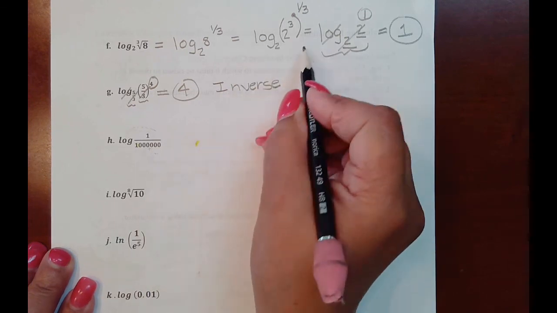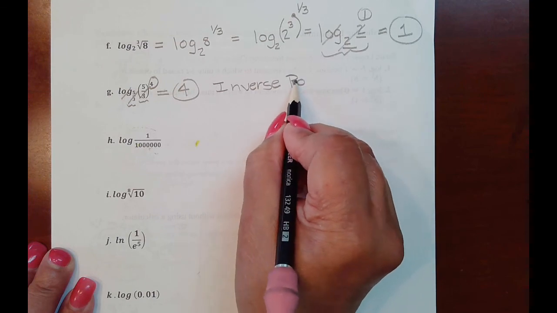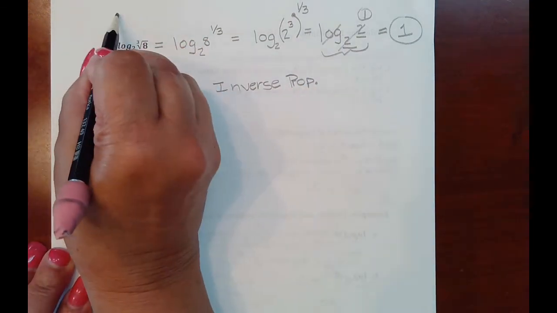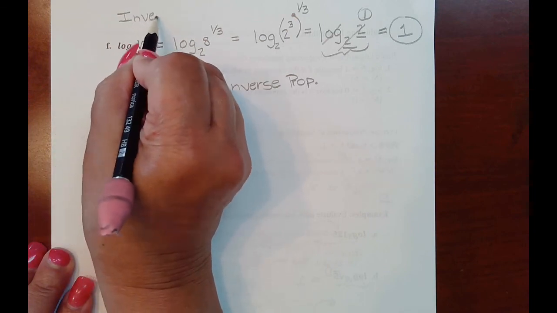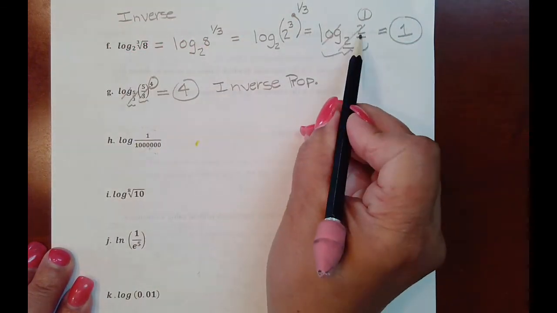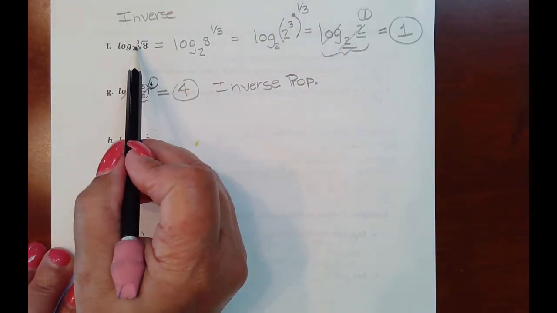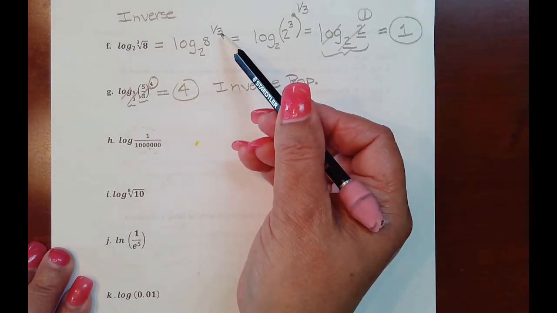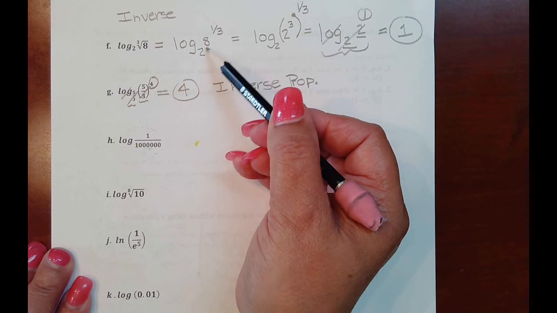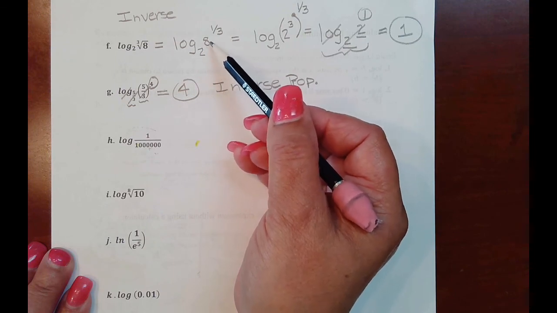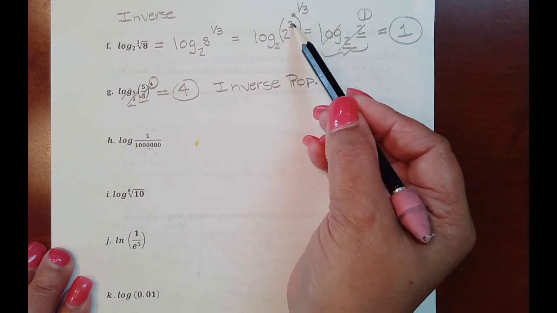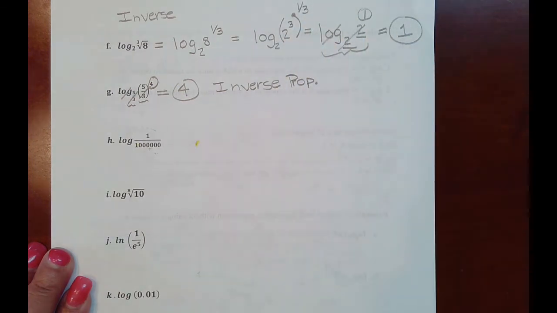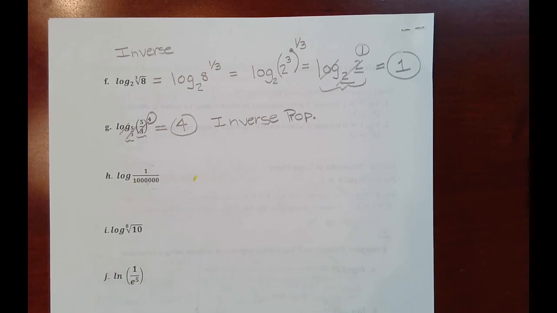I also used the inverse property in part F, but I had to do quite a bit of rewriting to get it to where the argument matched the base. Okay, first thing I had to know was how to rewrite cube root in power form. Cube root's the same thing as 1/3. I then still saw that the 8 didn't match that, so I wrote it using the same base, 2 to the 3rd. Then I mingled this power with this power to get a 1, and then I finally got there. So quite a few steps happened, but from the very beginning, I had the intention to use the inverse property.